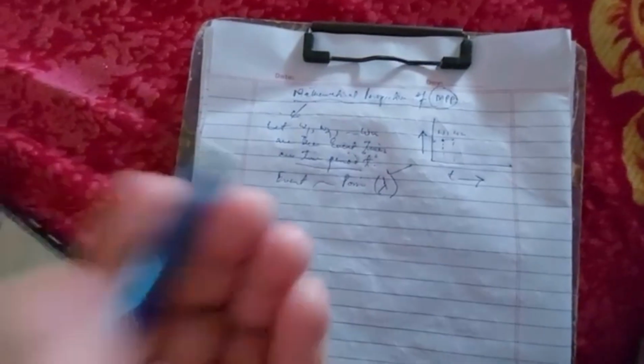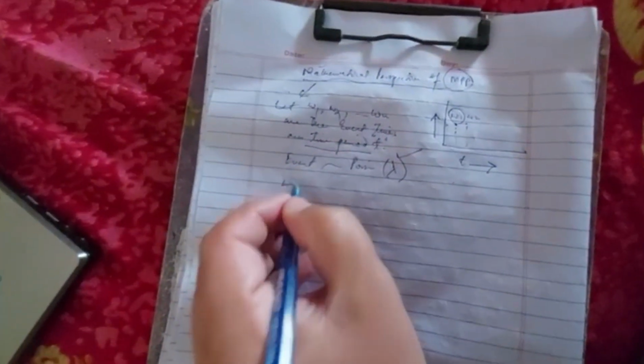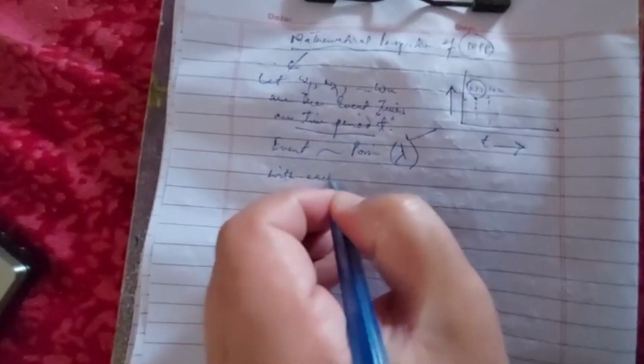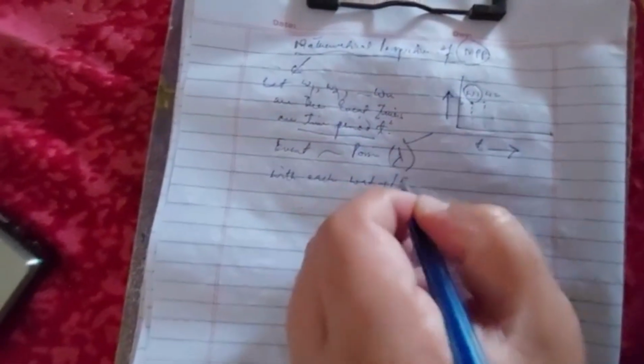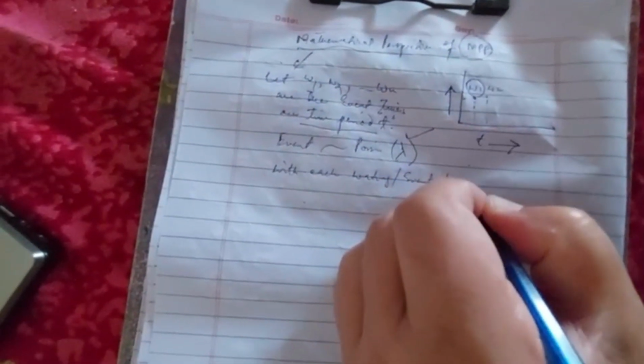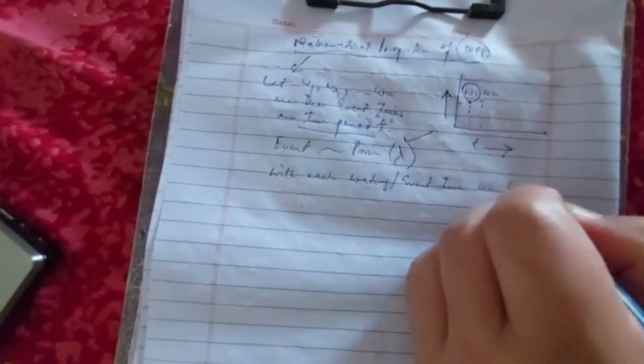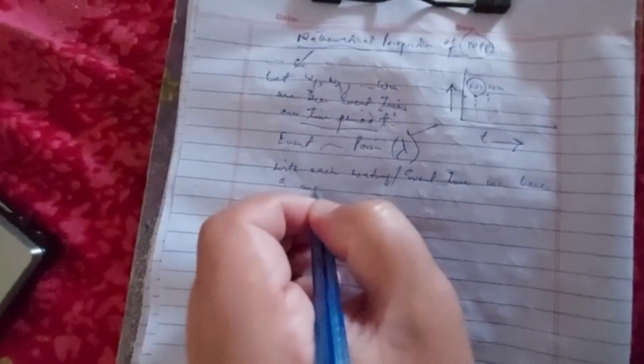Now with each event time, with each waiting time, we have a mark associated with it.